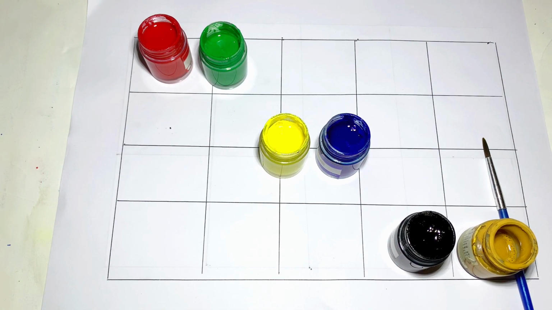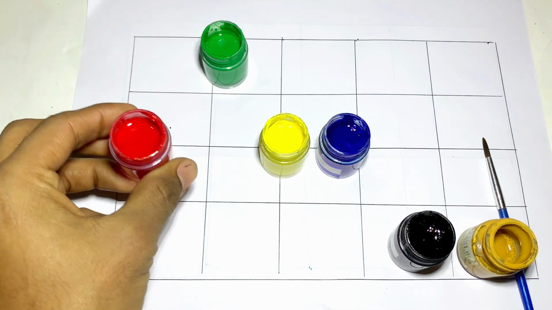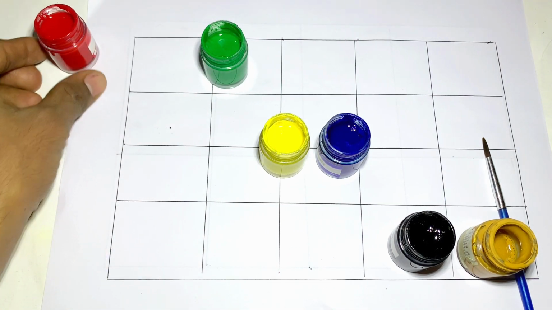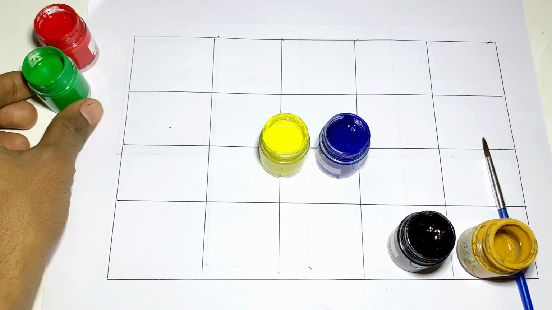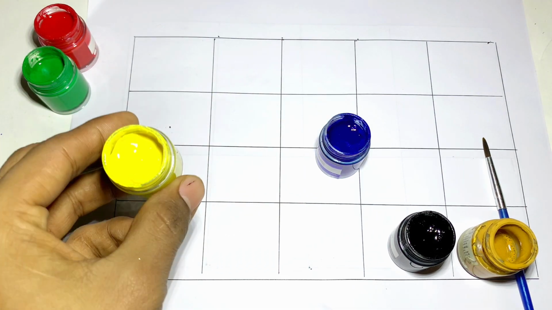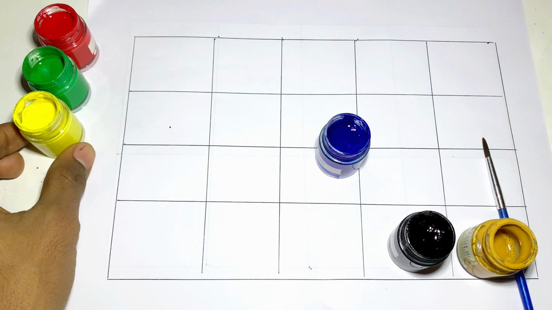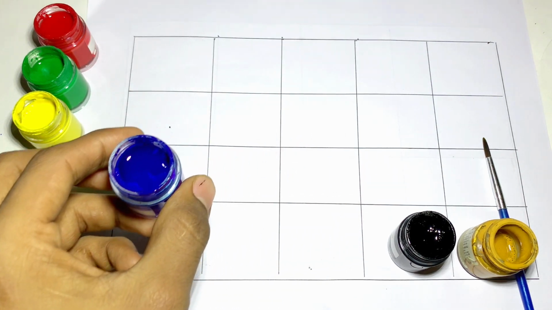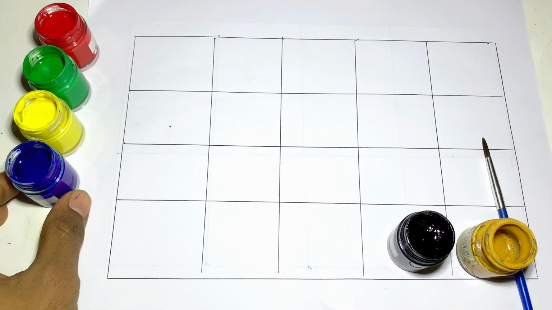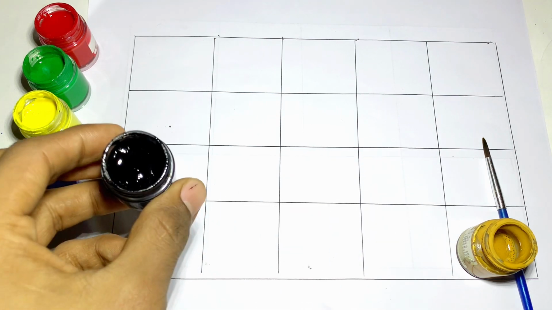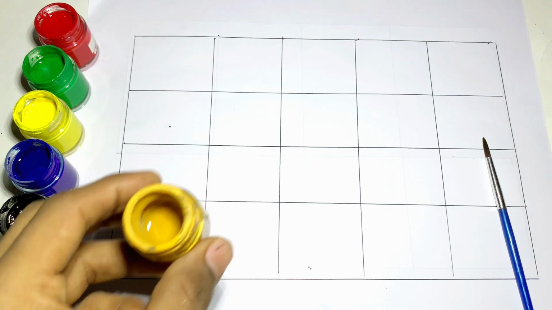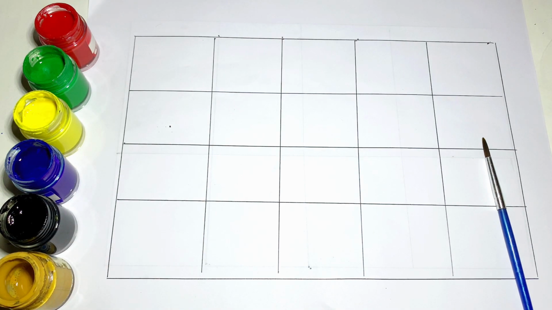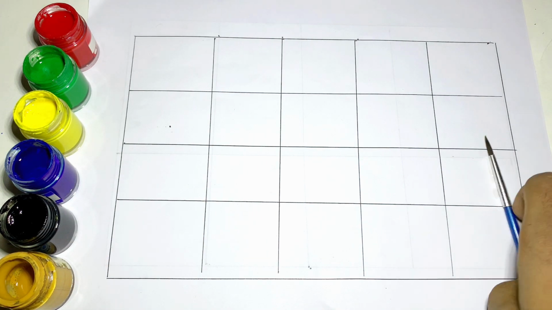Welcome back to the channel. Today you will learn numbers. Kids, class name the colors. Red color, green color, yellow color, blue color, black color, yellow color. Kids, now we are coloring numbers.